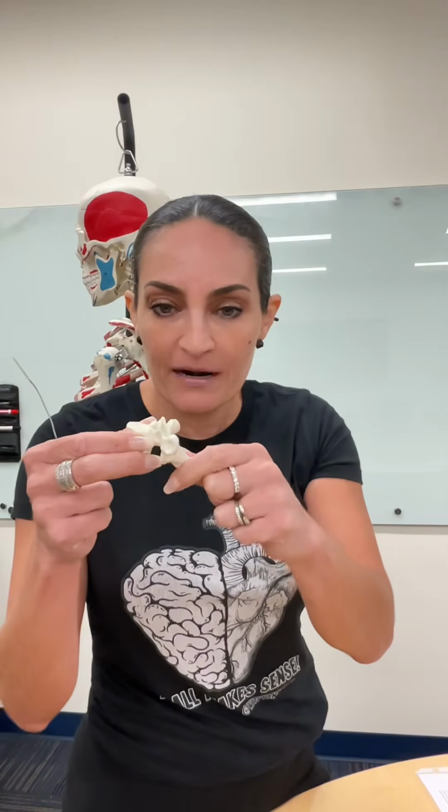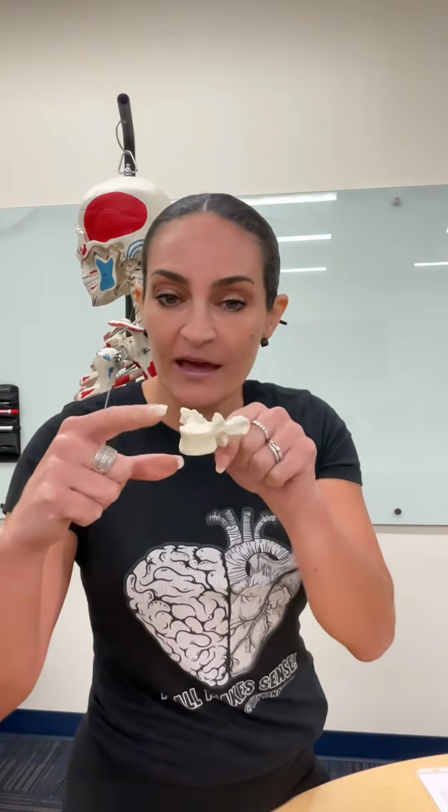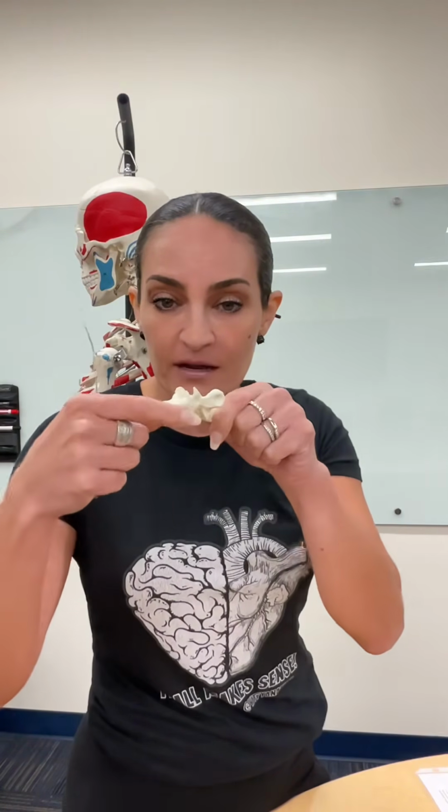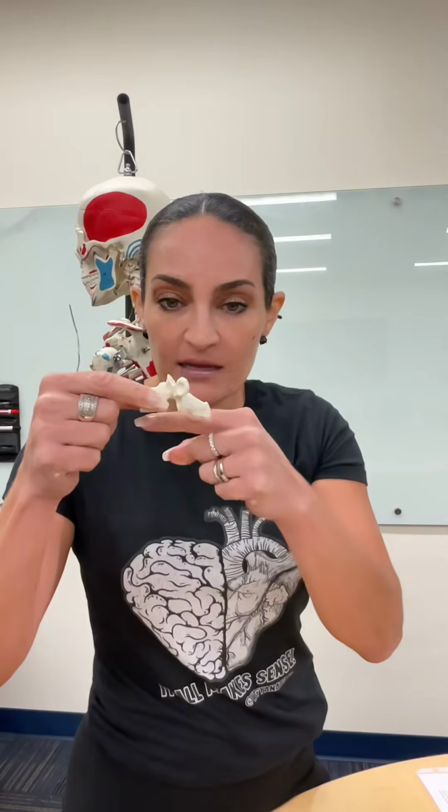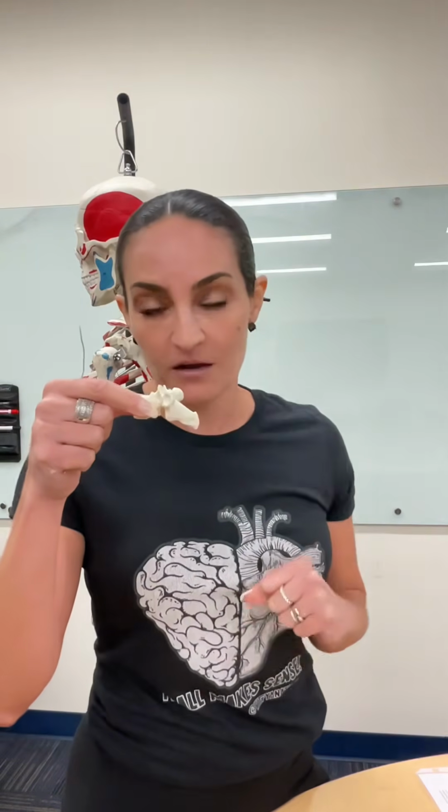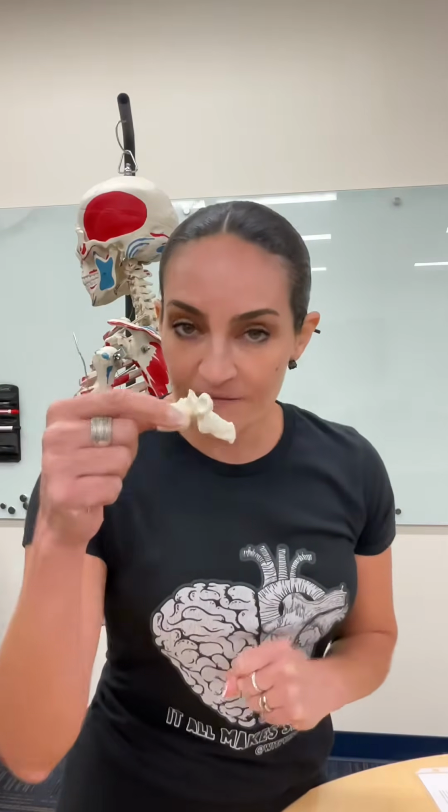And that is crucial for you to remember that this is then the superior aspect of this vertebra, and this right here is the inferior aspect of this vertebra. So every time you grab a vertebra, the first thing you do is you identify the spinous process and you make sure it is pointing down, because all spinous processes are posterior pointing inferiorly.